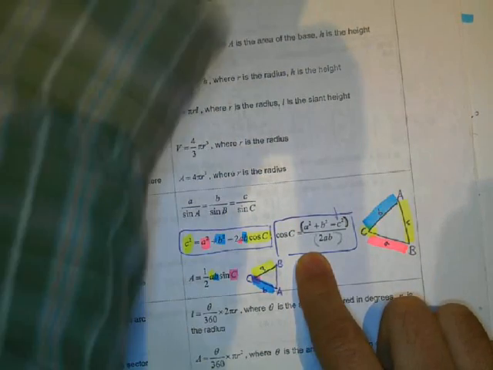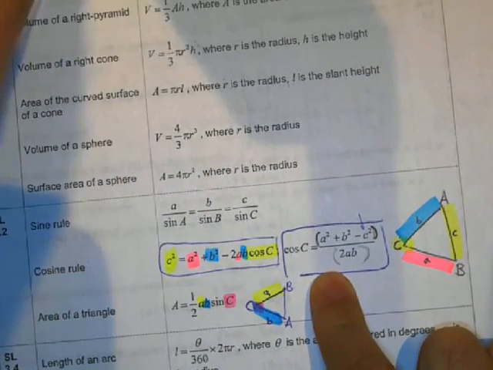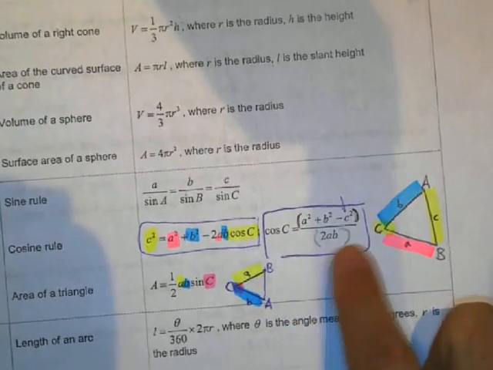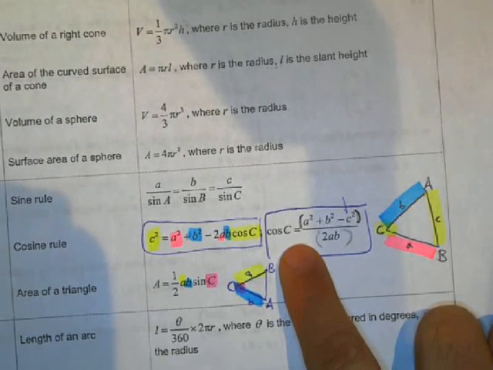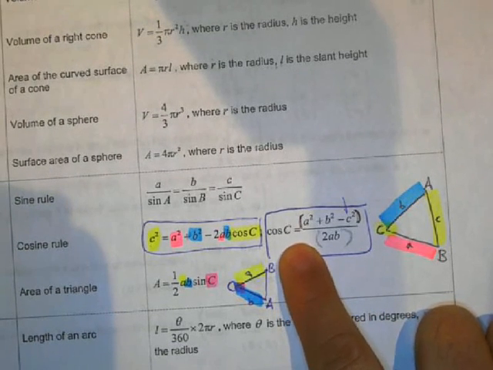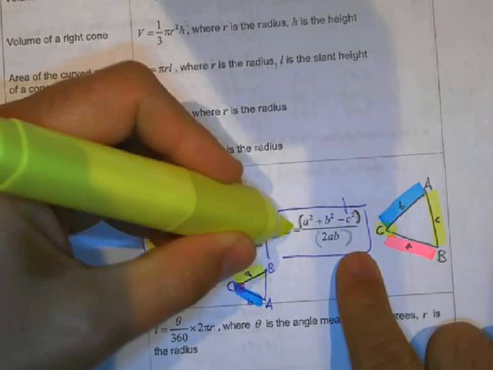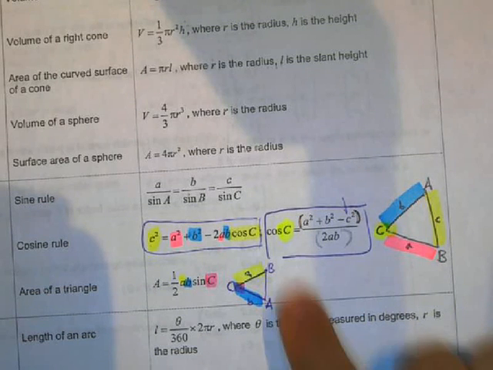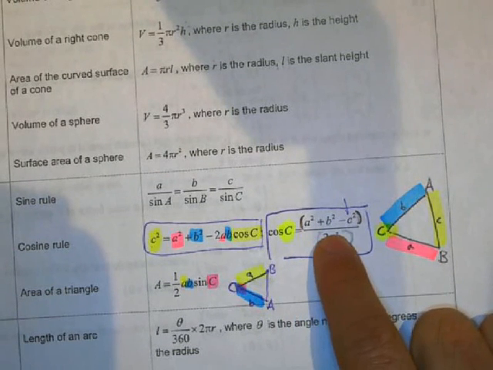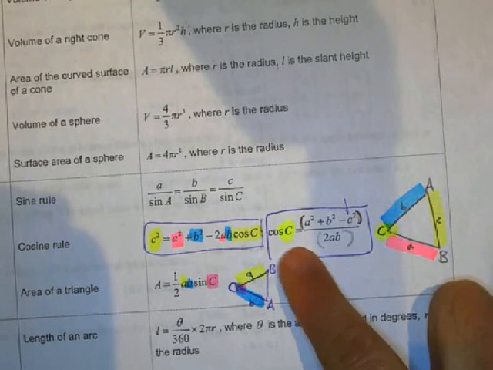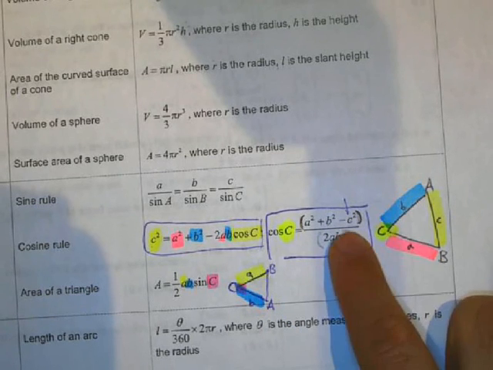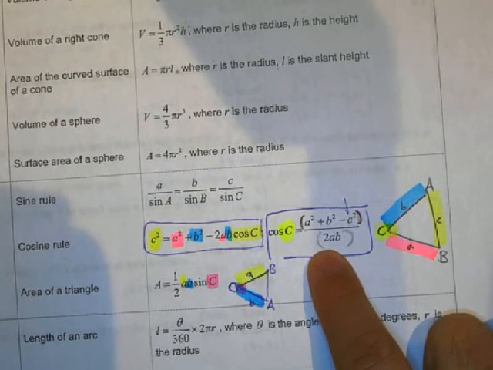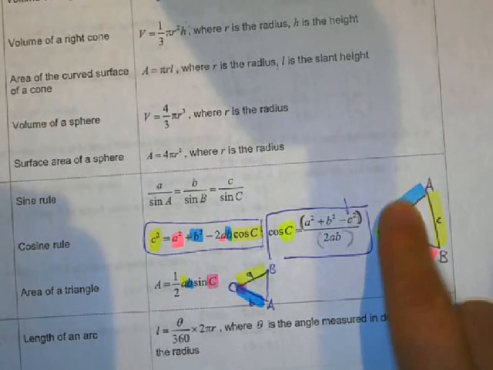Now, a lot of students frequently come to me and say, hey, which one's the A, B, and C? So when you look at this formula, don't worry about which one's A, B, and C. The thing you need to think about is, okay, we've got this angle, whatever letter it is, in this case, it's a C. And so the ones that are going to be positive, that are squared, are the ones on either side of this yellow dot. And then the one that we're subtracting is the one that's furthest away. And then the denominator is 2 times the ones on either side here.